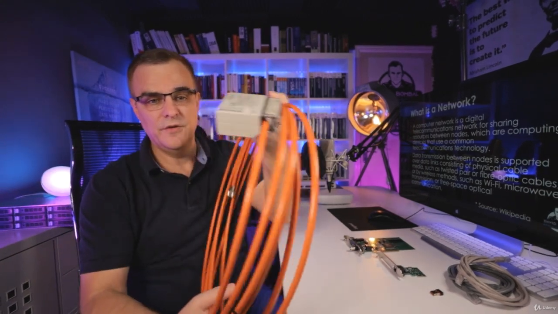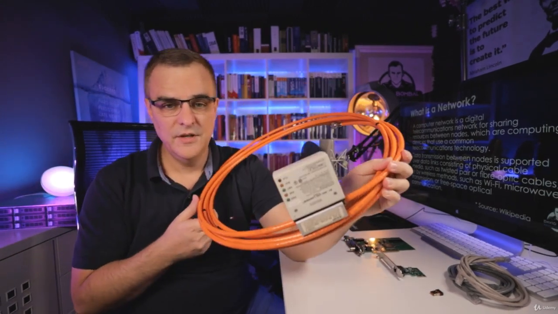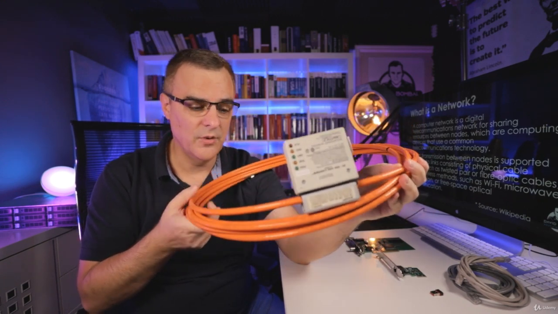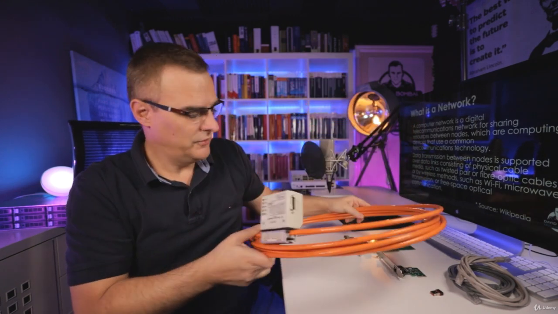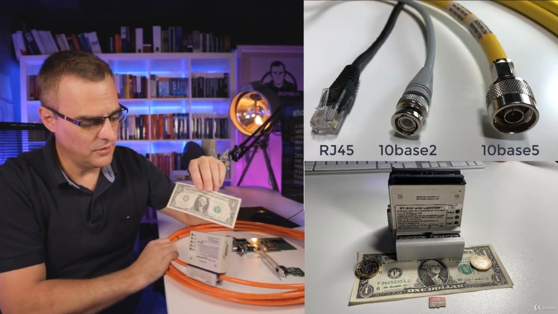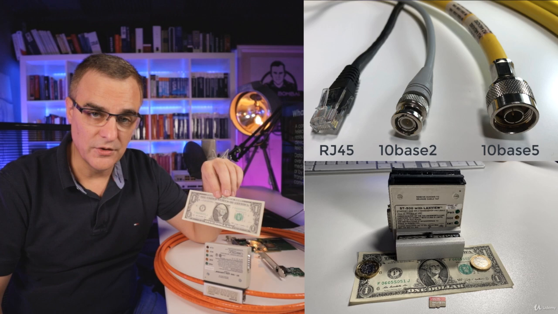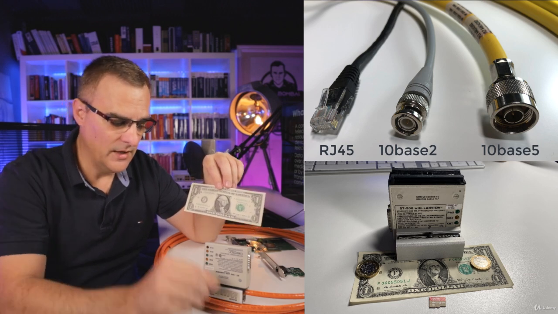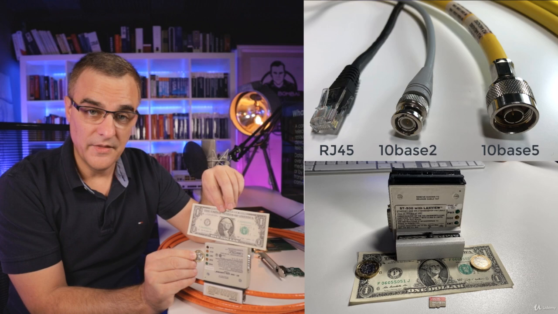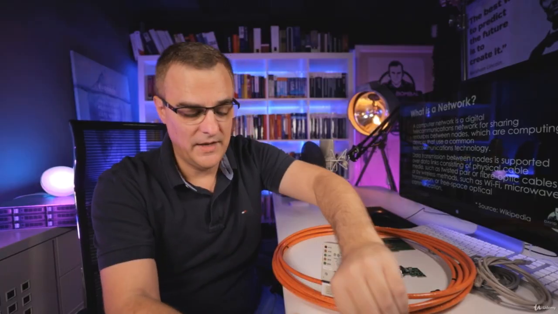You had to connect on these black markings if you wanted a good signal. And this is how that would look. Notice this crazy large transceiver. This is how you would connect to the network. So to give you an idea of scale, here I've got a $1 US banknote. So $1, here's a British pound. So notice how big that is. This is massive cabling, really, really old technology.